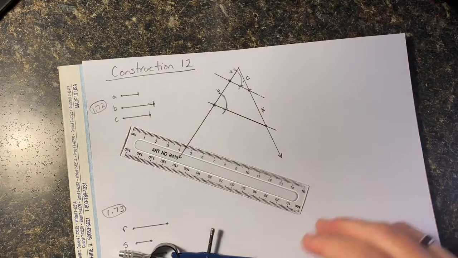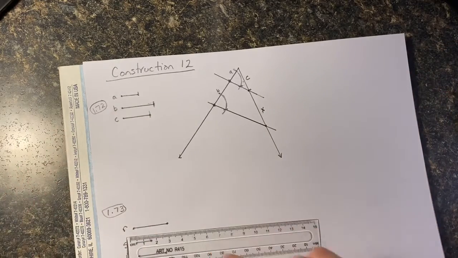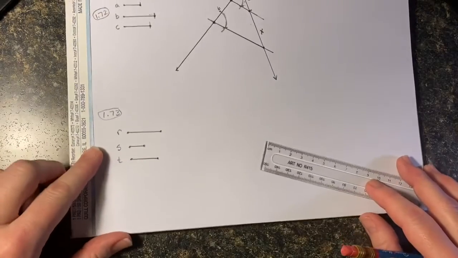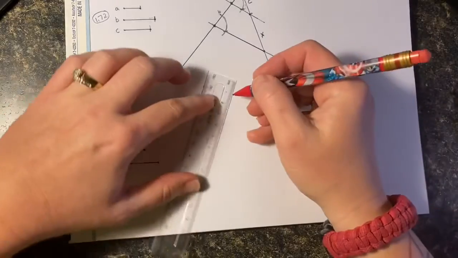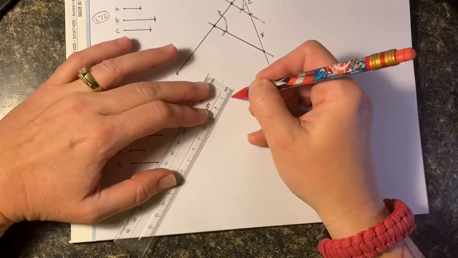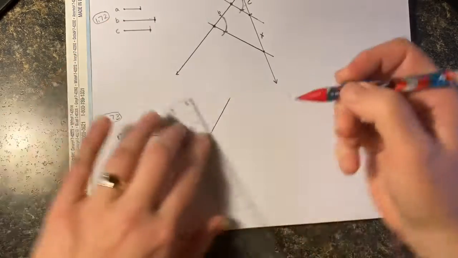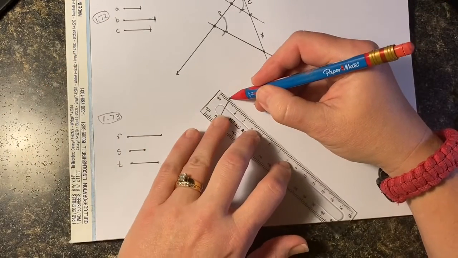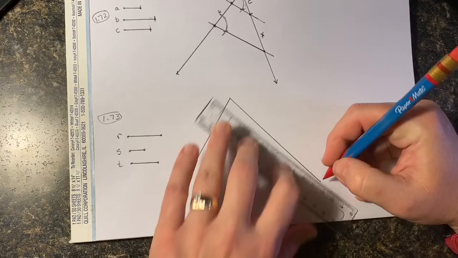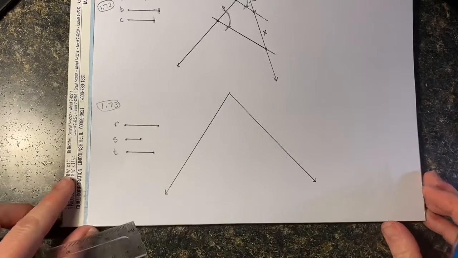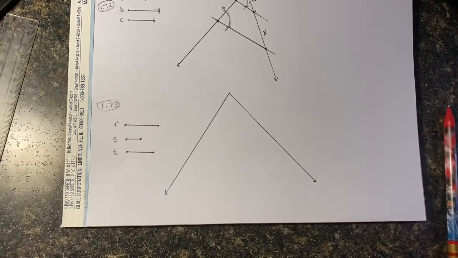All right, let's try it one more time. Again, we have three segments, and we're going to start with just an angle. I'm going to try making this one a little wider and see what that does for us. Here's our work angle that we're going to use. We have R, S, and T, and we need to find the fourth proportional.